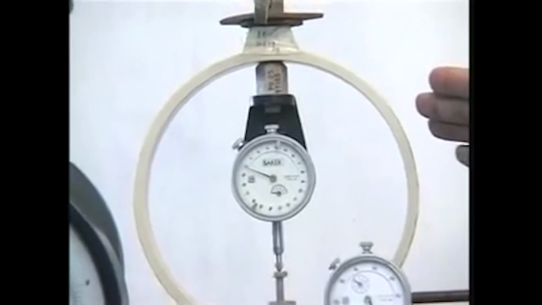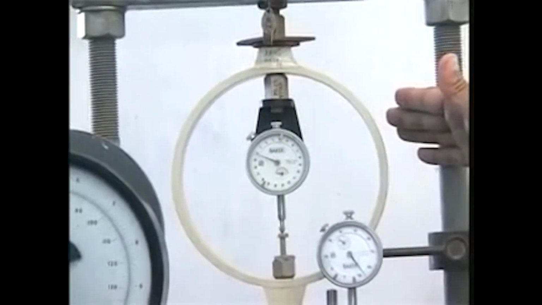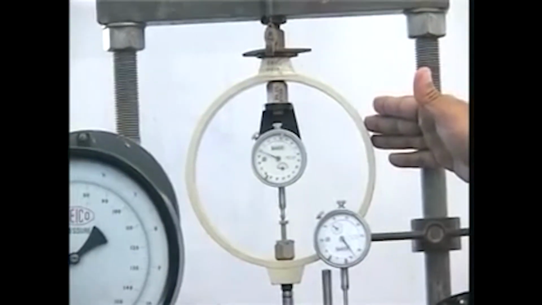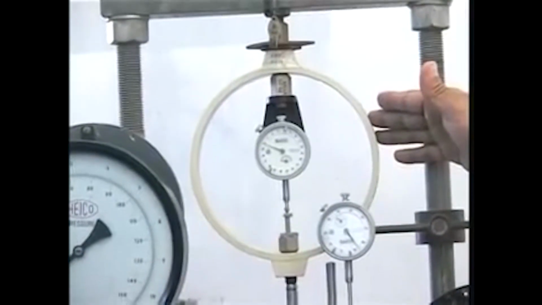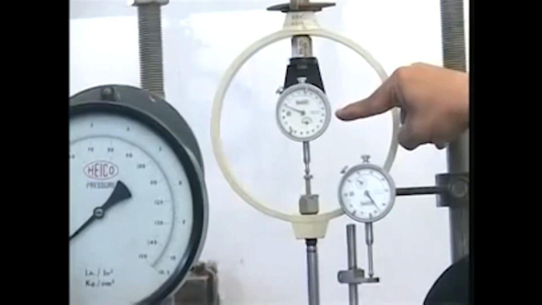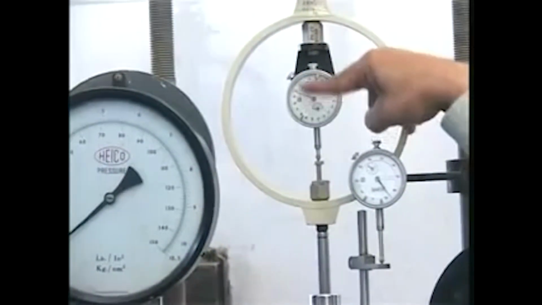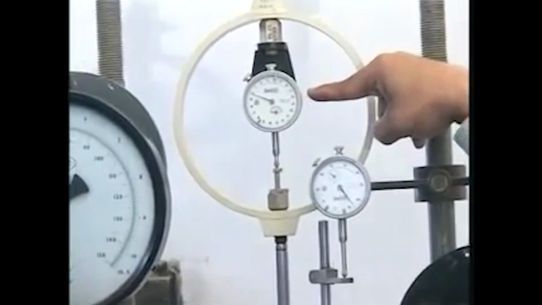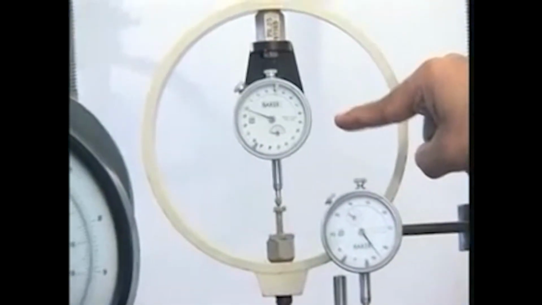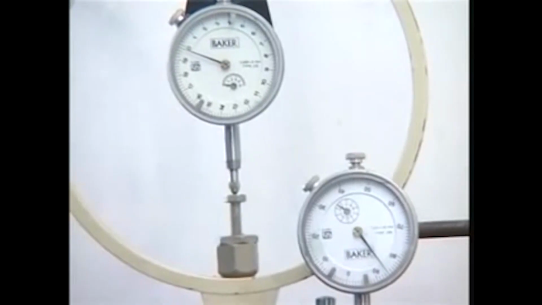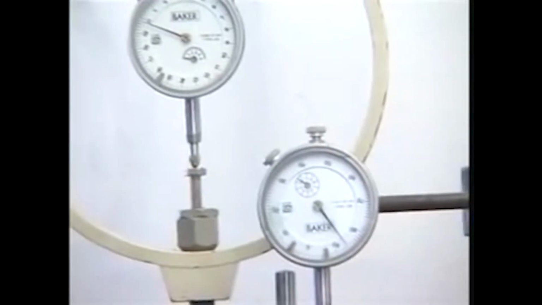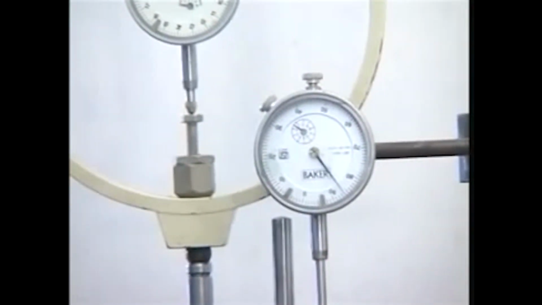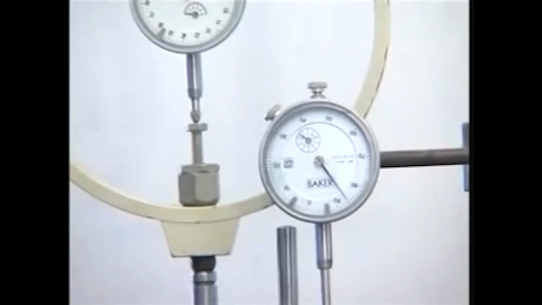Now we need to measure the axial stress on the triaxial sample, for which we make use of a proving ring here, and that is calibrated in such a manner that from the reading on this particular dial gauge we can find out what is the axial stress on the triaxial sample. Then we have the displacement.